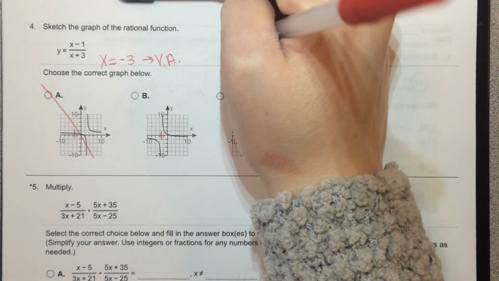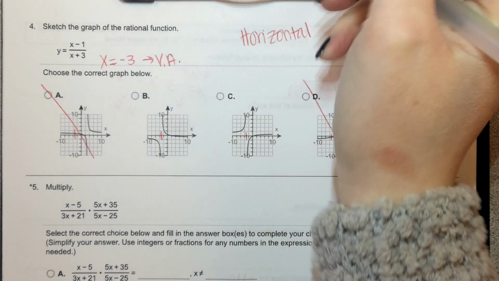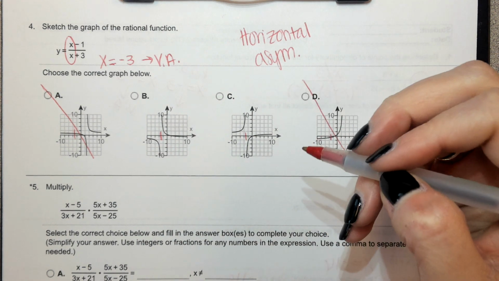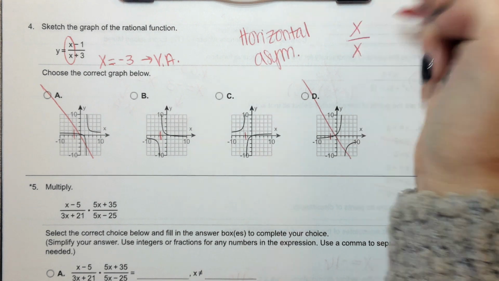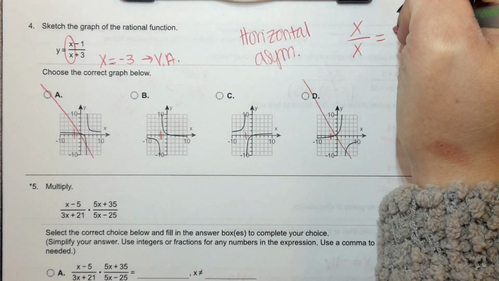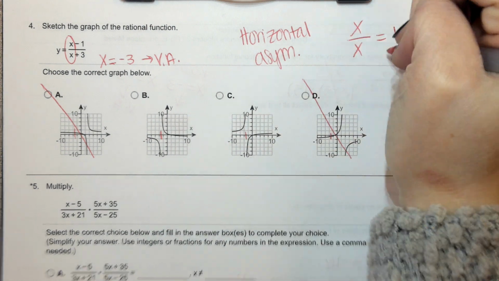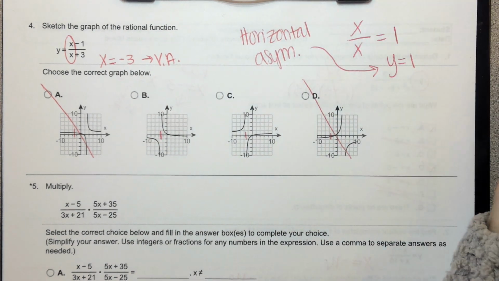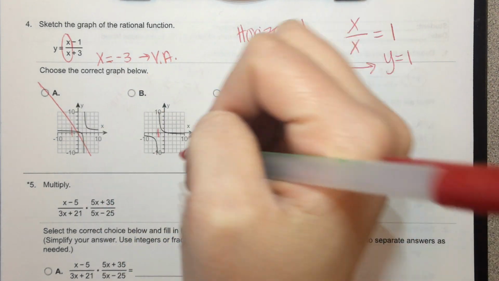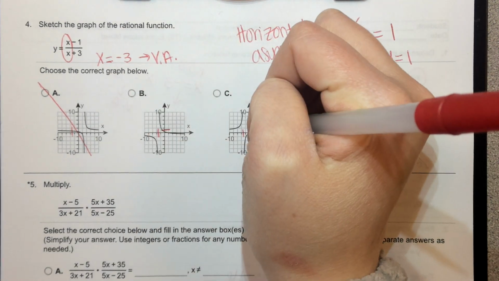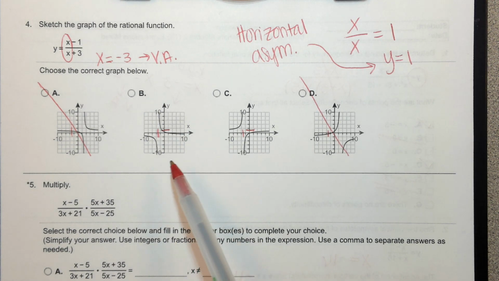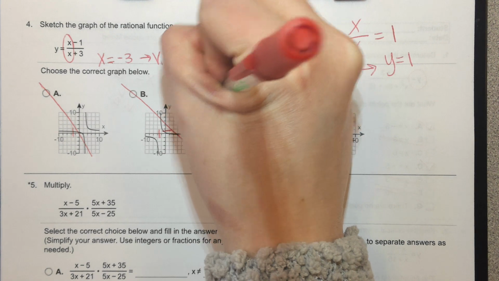So to find a horizontal asymptote, you take the leading terms of both the numerator and the denominator, and you simplify them. So x over x simplifies to 1. Okay, so that means we're going to look for where y equals 1, and that's going to be the horizontal asymptote. So this is y equals 1, and this is y equals 1. So again, if it's an asymptote, the curve can't touch it. So that takes out B, and our answer is C.